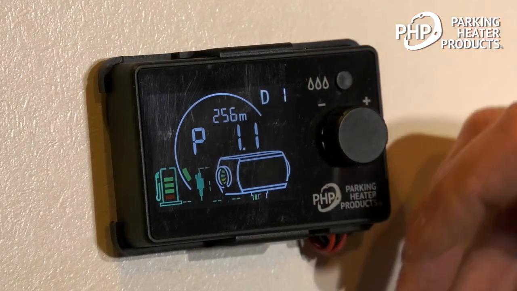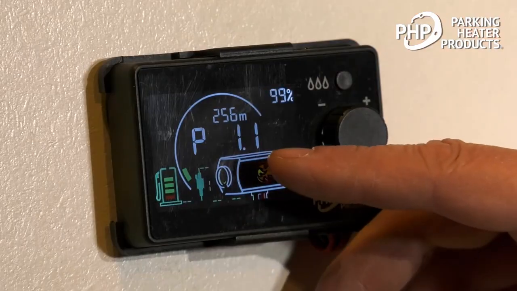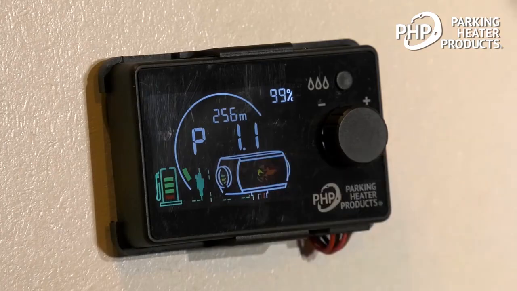I'm going to set our heater at 1.1 kilowatts. We'll see what the heater does. Note, to prevent soot buildup, I recommend avoiding running the heater at this lowest setting for extended periods. Simply let the heater run in high heat mode for an hour each month.